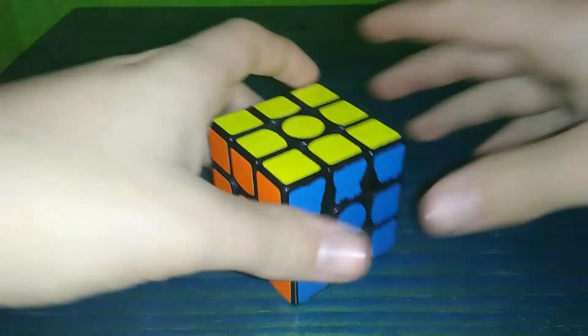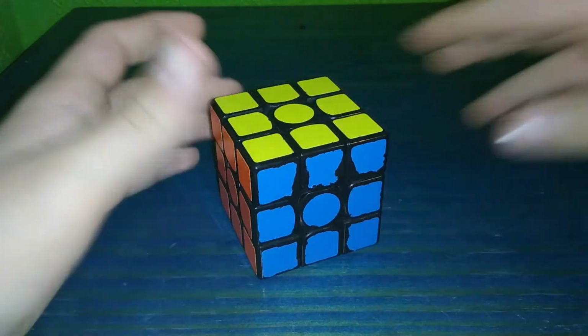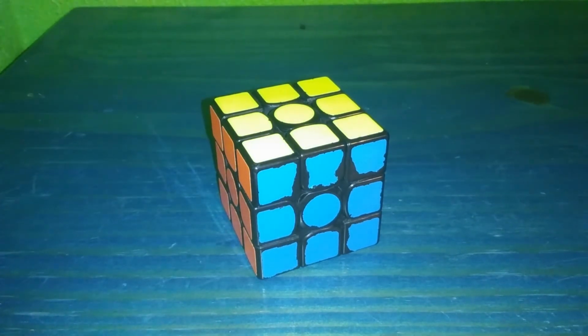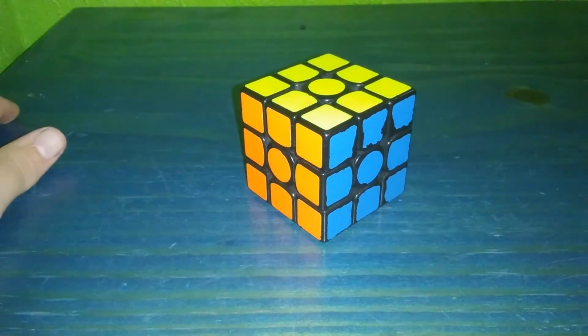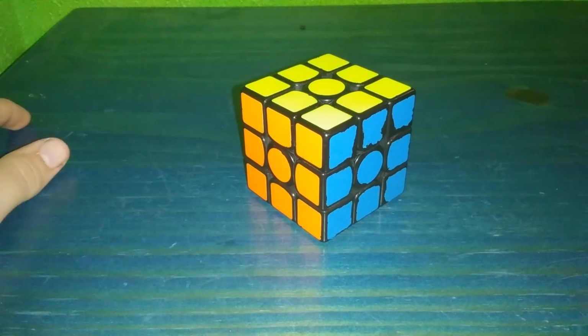So if you see that stuff fast, you'll be able to do it much faster. There are a lot of time ranges using this method. You can average anywhere from 7 seconds to like 30 seconds. So it just depends on how much you practice, how good you are, and how much experience you have. So I hope you like this video.